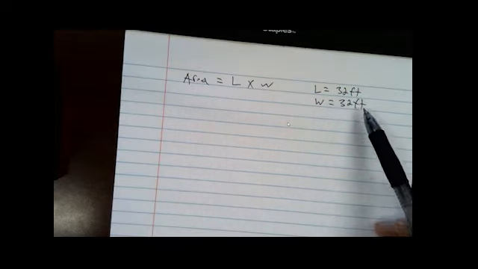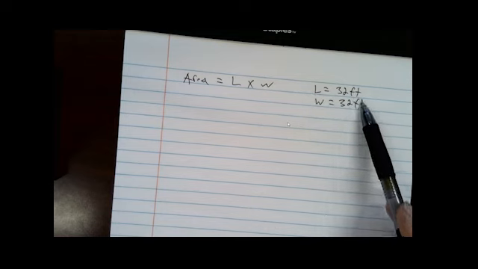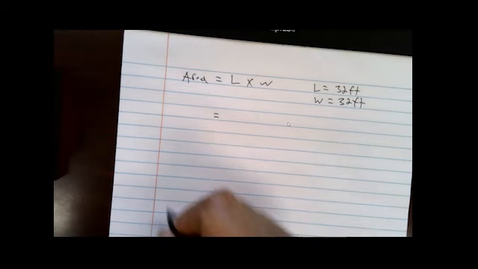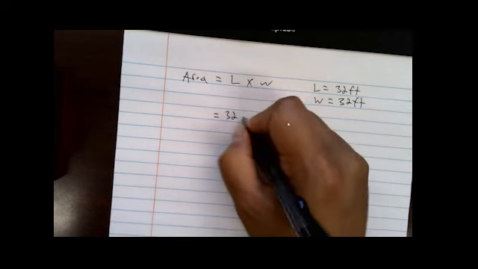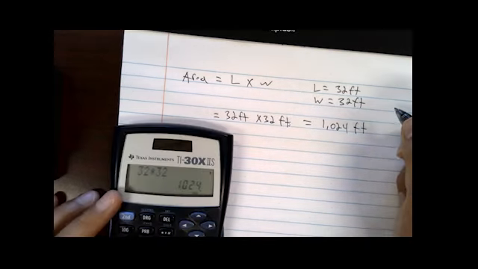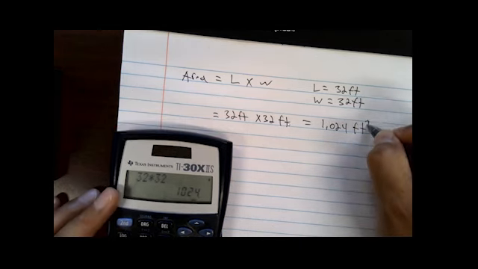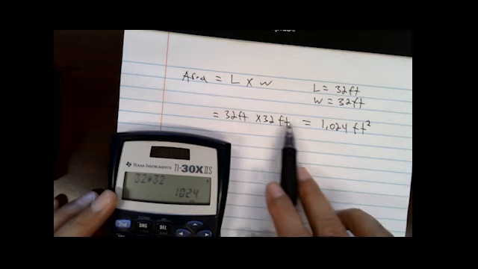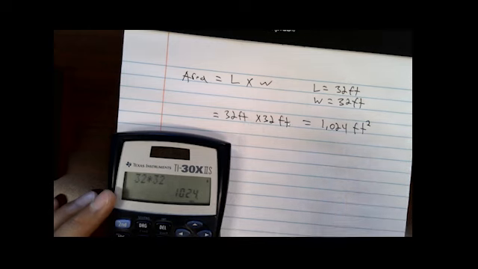If we had been given a length in feet and a width in inches, we would have to convert the units of inches to feet, right? We want to have everything in the same units. In this case, they are both in the same dimension, feet. 32 feet multiplied by 32 feet gives us 1,024 feet squared, because again, we are multiplying the units as well. Feet multiplied by feet gives us square feet.